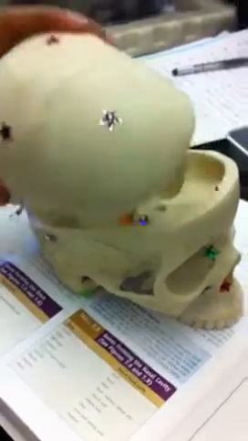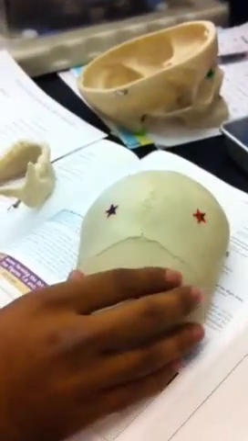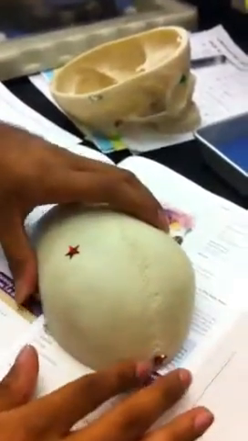Human skull. We'll take off the top portion of the skull. So these are the bones associated with this. You have the frontal bone, and then you have your parietal bone, and in the back the occipital. Here's your coronal suture, your sagittal suture, and lambdoidal suture.